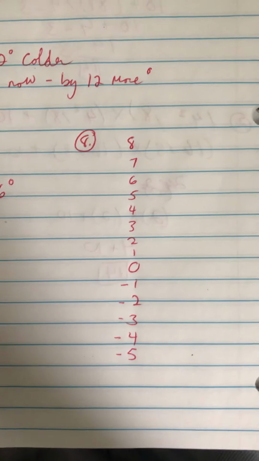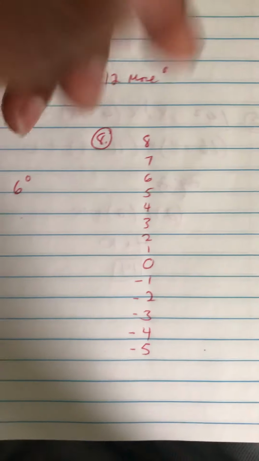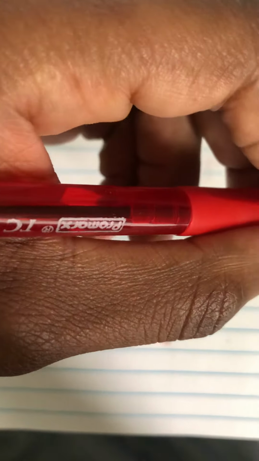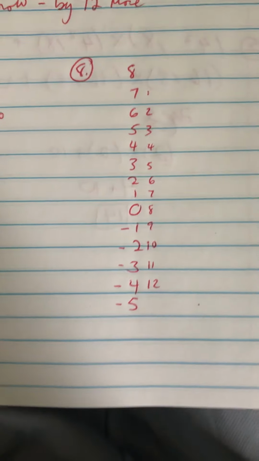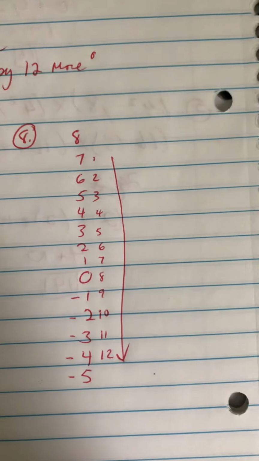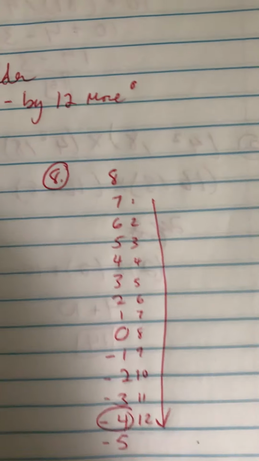Okay, sorry about that, guys. All right, so if we're dropping 12 degrees, that means this is going to be 1, 2, 3, 4, 5, 6, 7, 8, 9, 10, 11, 12. Okay, so where are we now? If it dropped 12 degrees, then we are now at negative 4 degrees. And we see that there.